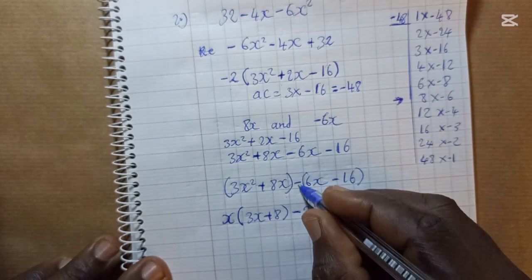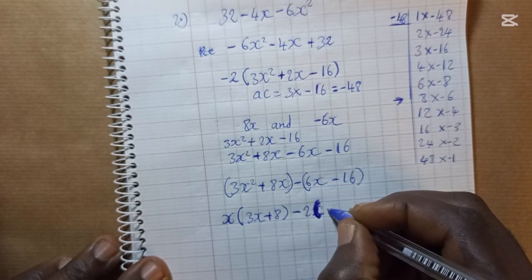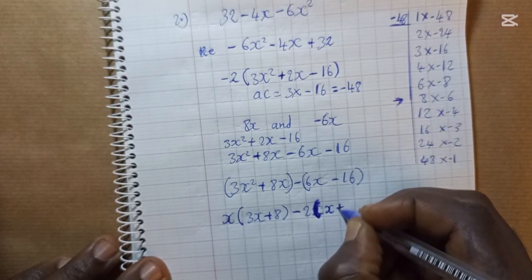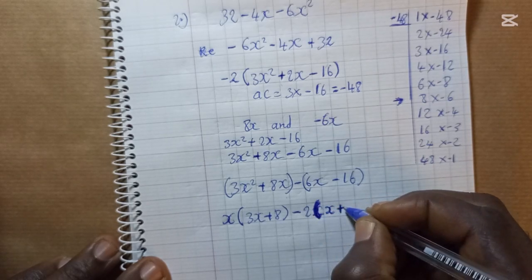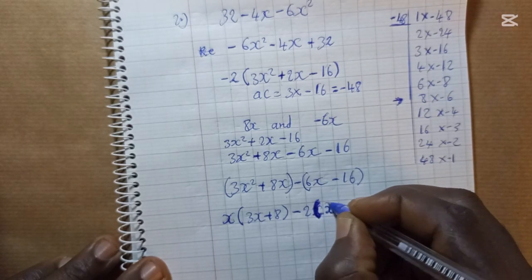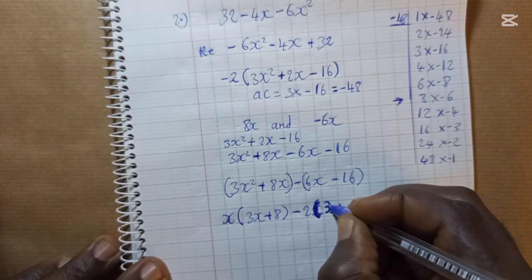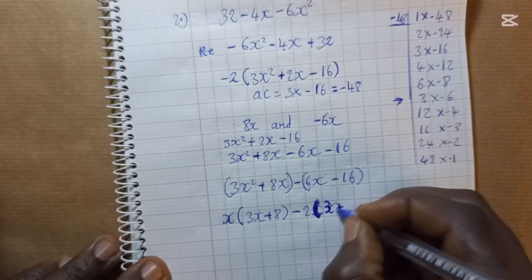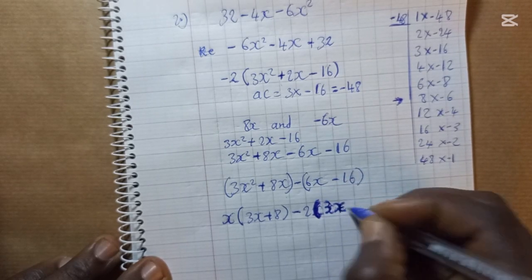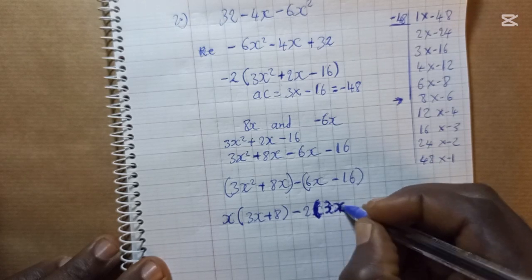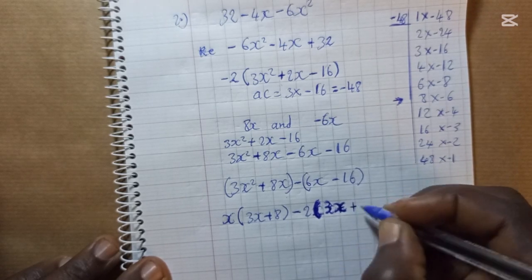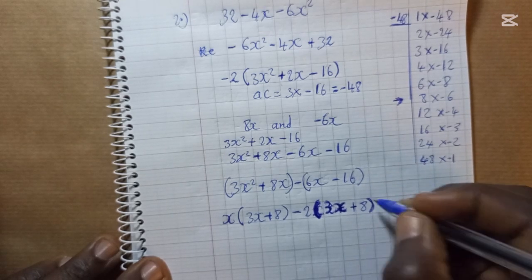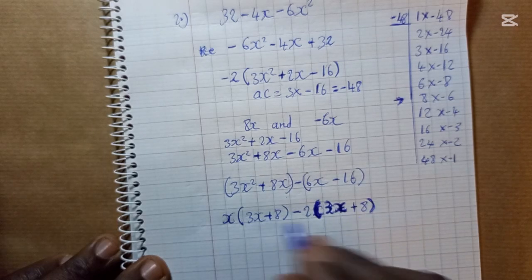This negative will affect this, that will become positive. So we have 2 open bracket 3x. When we remove 6 divided by 2, that will give us 3x here. Plus 16 divided by 2, that will give us 8. Always check if this and this match together.